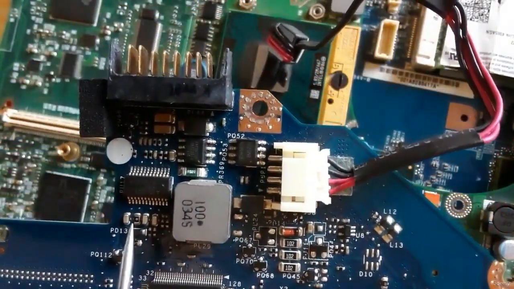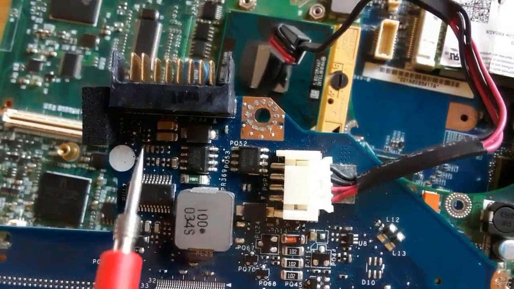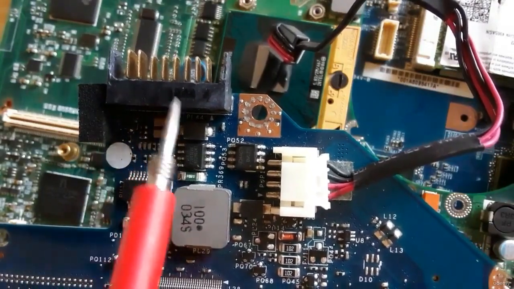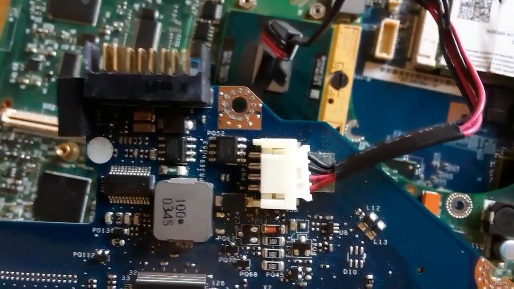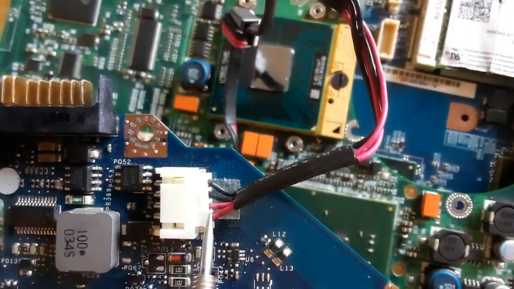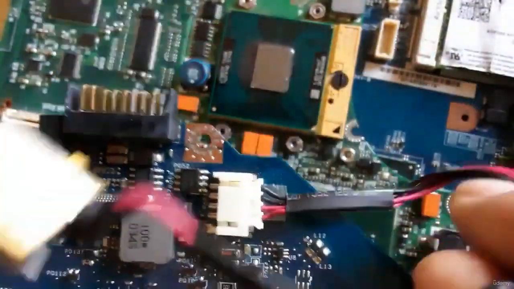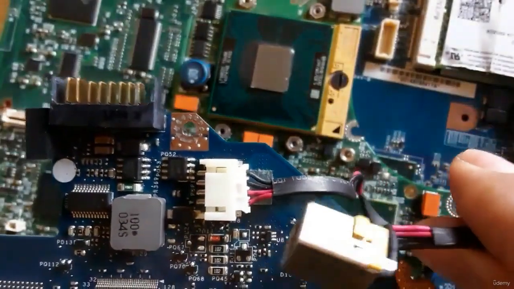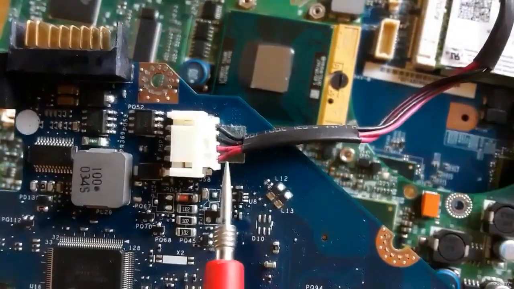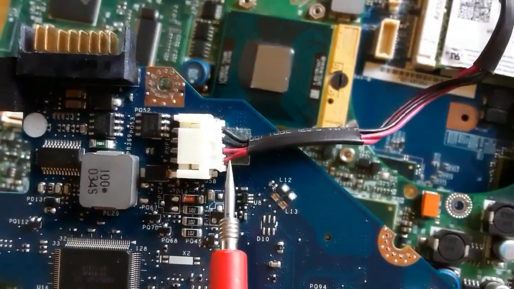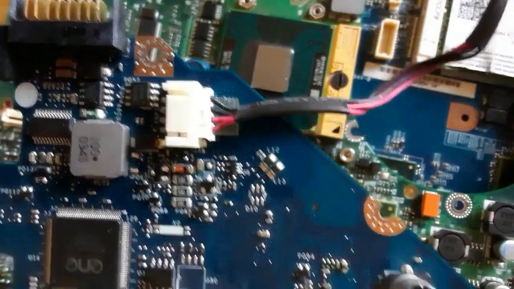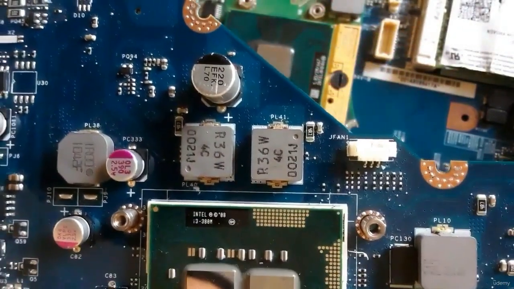So here, as you can see, this is the charge IC near the battery connector. Okay. Here, this is the power jack connector, and here, this is the power jack connected to the cable. Here we have two red wires, which hold 19 volts, and two black wires for the ground.